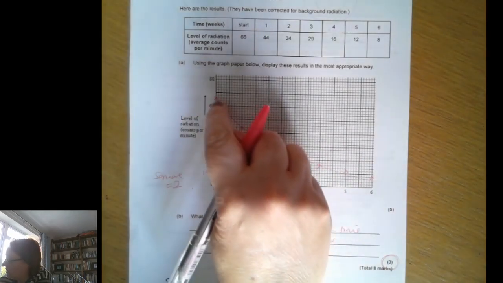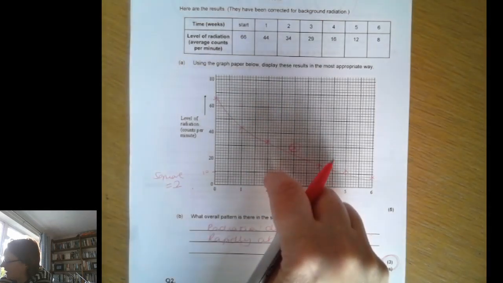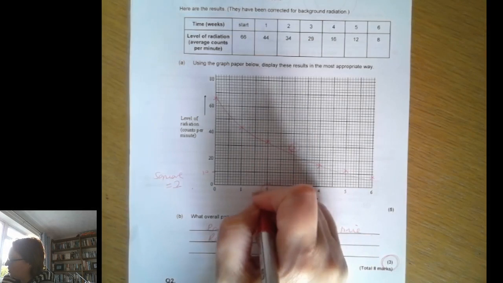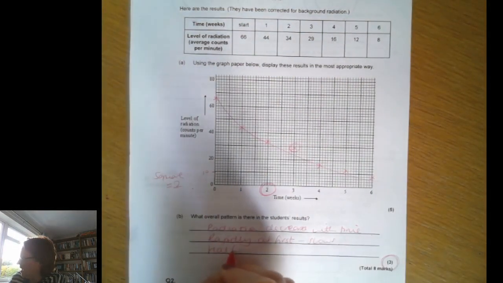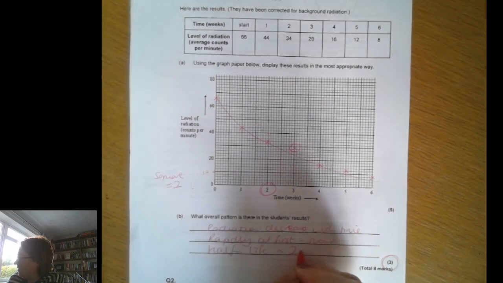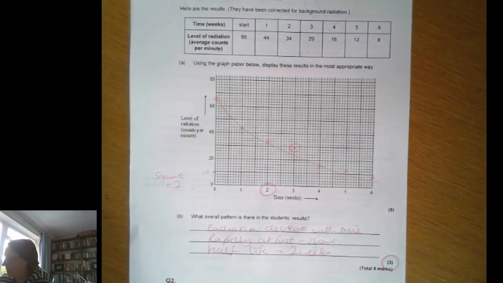If I look, 66, half of 66 is 33, so that's 2 weeks. So roughly speaking, it's halved in 2 weeks. So I've got a half-life of about 2 weeks, or you could say that the count rate is decreasing by half roughly every 2 weeks, for that third mark.